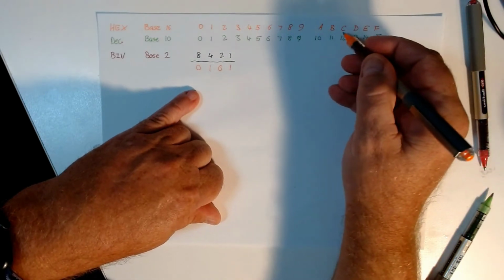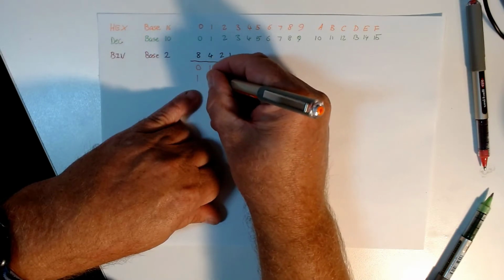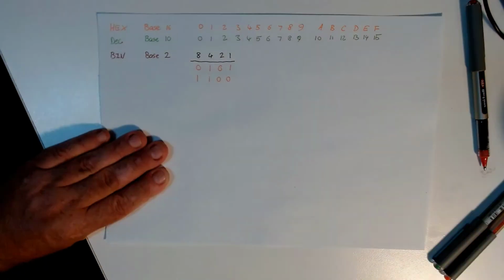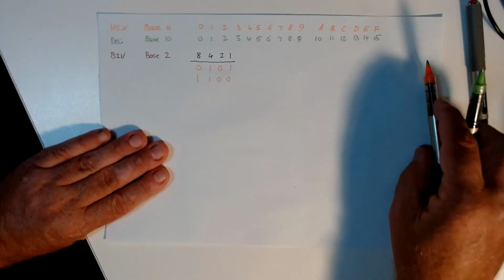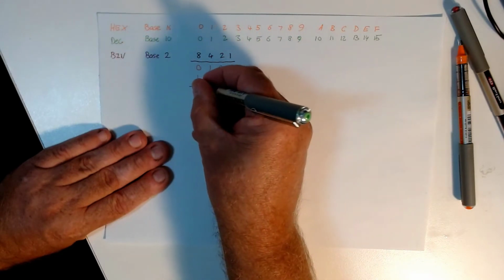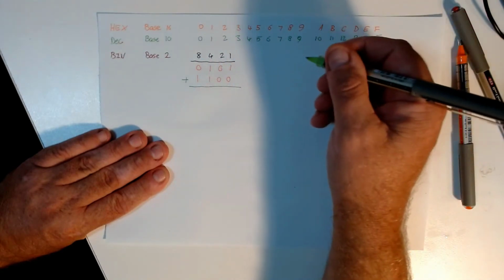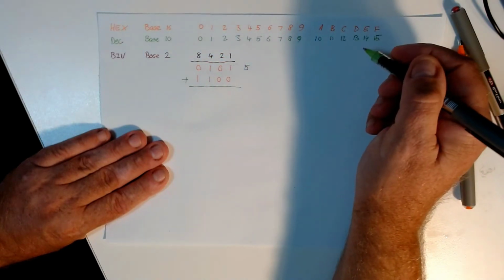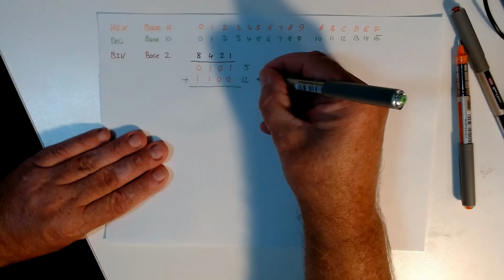If we wanted C, which is 12, I need 8 plus 4. So we go 1, 1, 0, 0. So that's how we create our numbers in binary. Now we'll do some adding in binary, and it's really very, very simple. I'll take these two numbers that we've got here, draw a line under them, and say we're going to be adding those two. I'll write alongside them the values we had: 5, and 12, which is C.